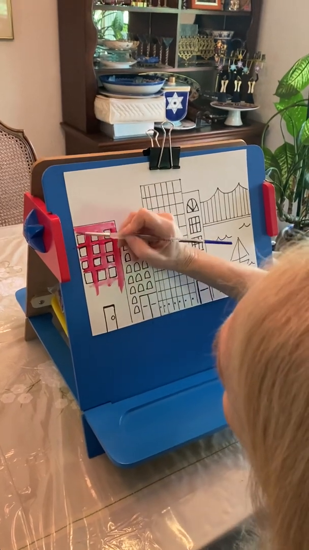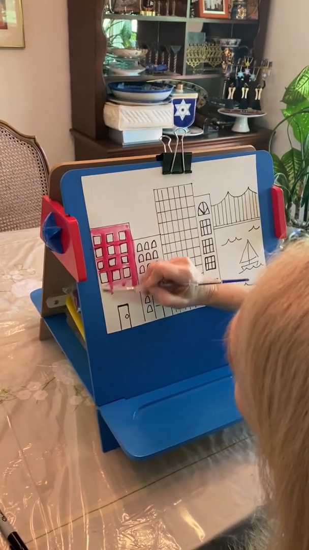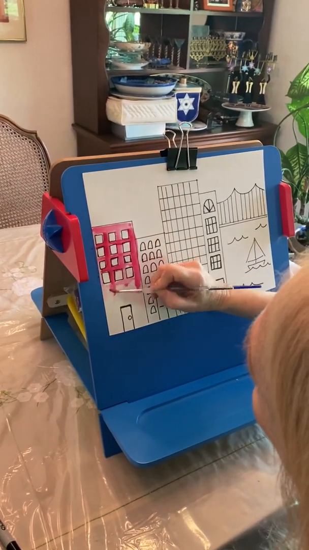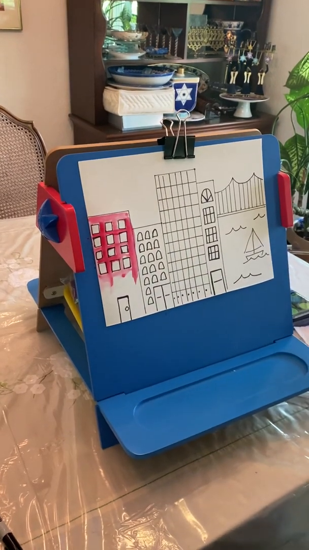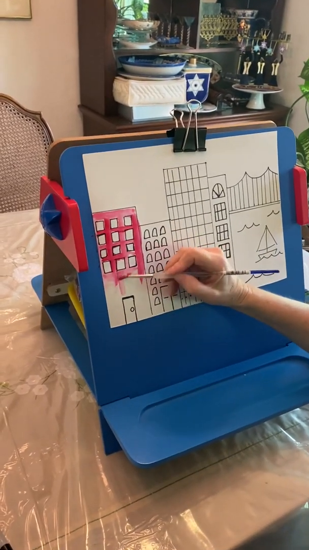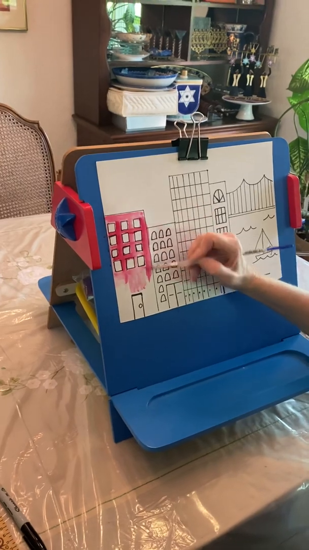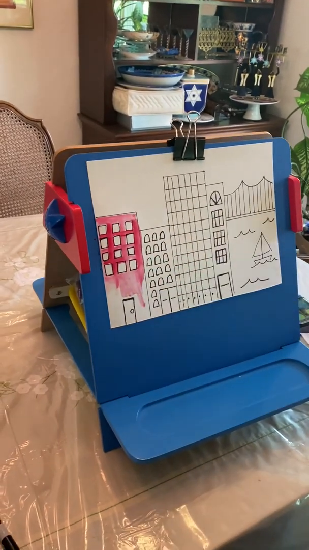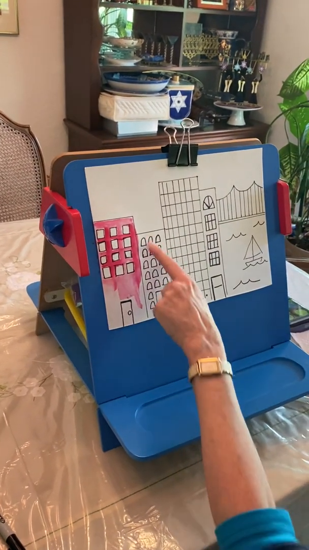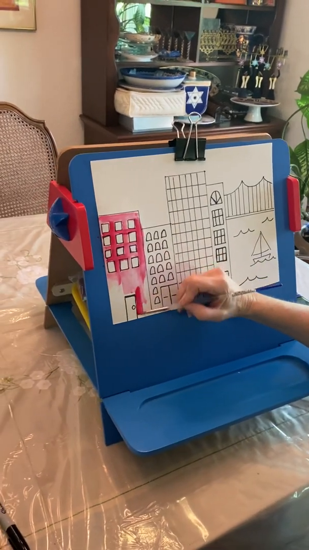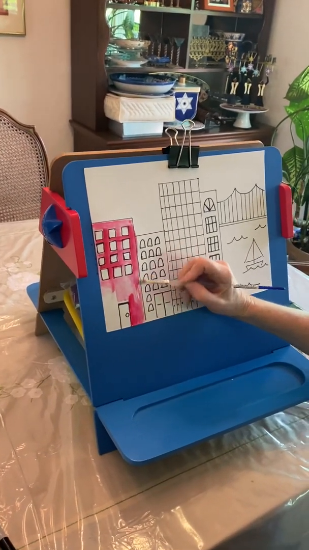And you can start to figure out what colors you would like your own buildings. Have I seen a red building in New York? I don't recall. I haven't been to New York in quite some time. I'm sure there's a red building somewhere. You can change the style of your windows and your doors with each building.